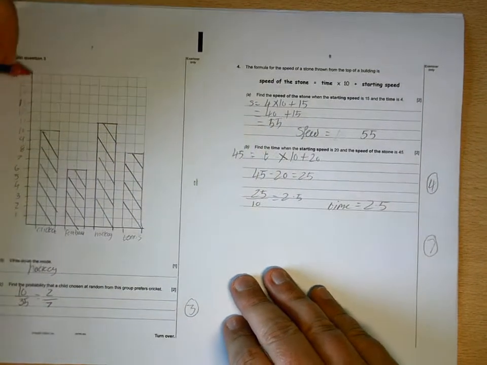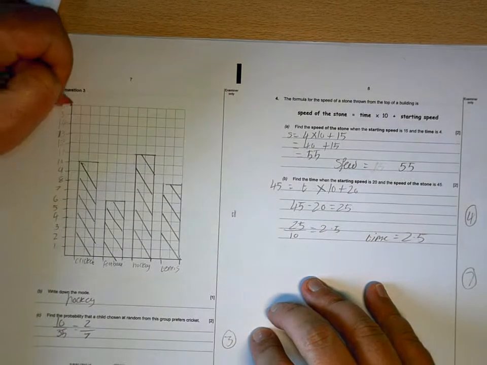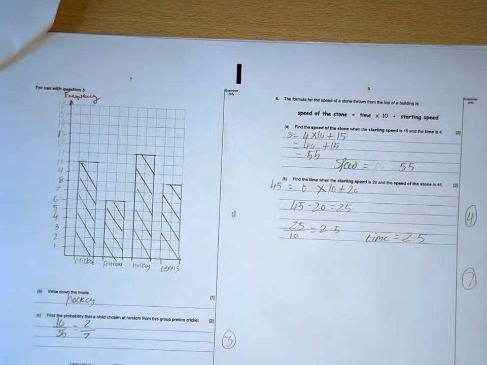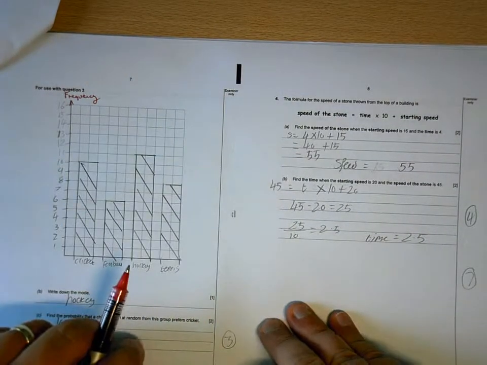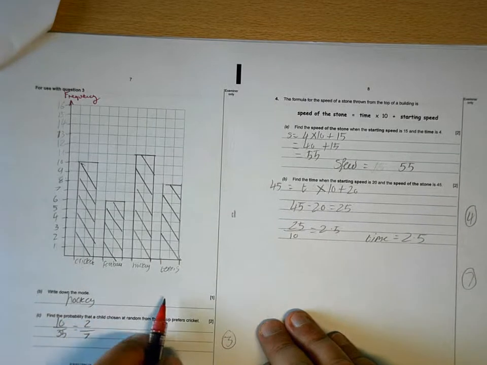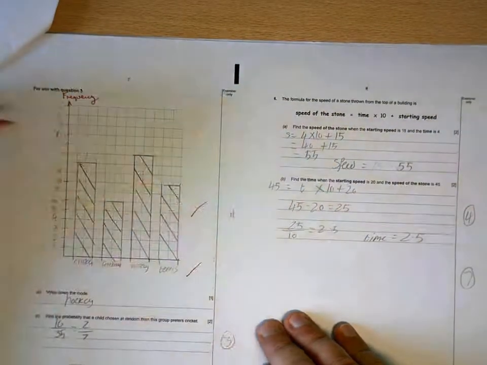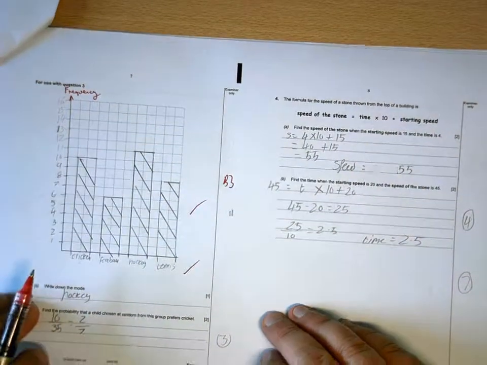Now again, you're going to lose a mark here, and I think you did last time as well, because you haven't labelled that as frequency. So you need to say that's frequency. You have labelled that, so that's okay, and your bars are right. So of the 4, you're only going to get 3 there because you haven't labelled that.